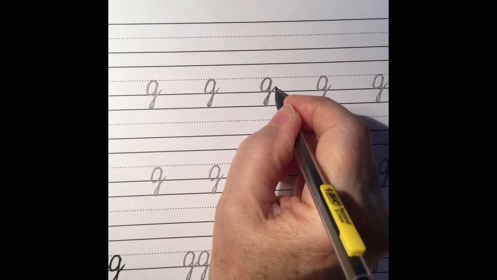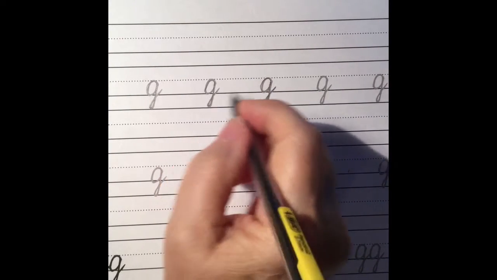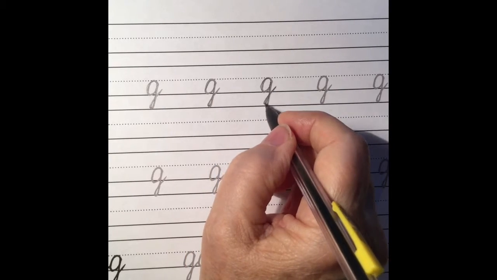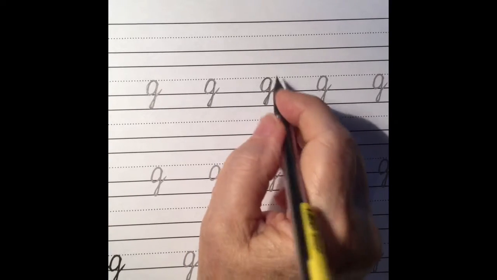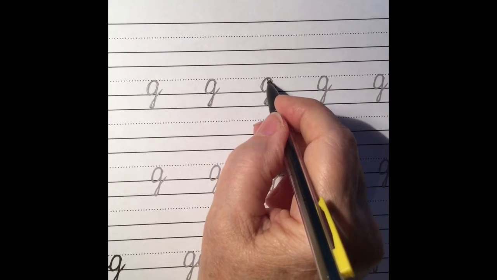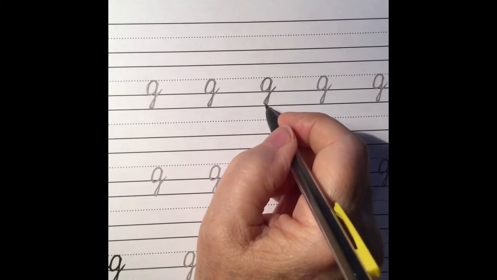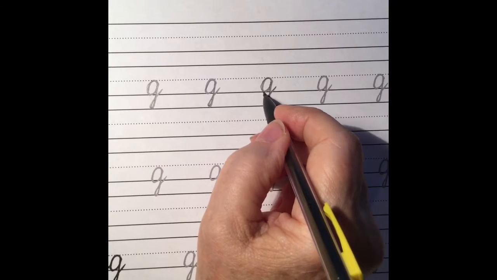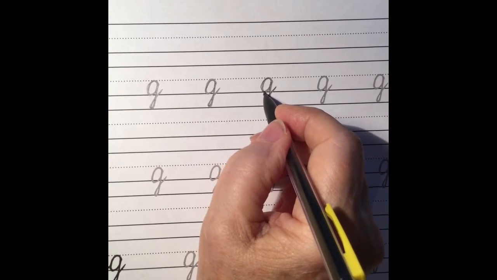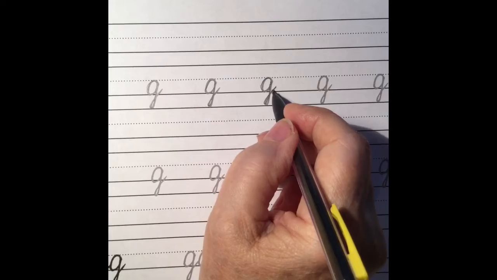Remember to cross at the baseline. We want our loop to be small and to be straight. We don't want it to swing over. We want to make sure we touch the midline and the descender line, and that the letter sits on the baseline.